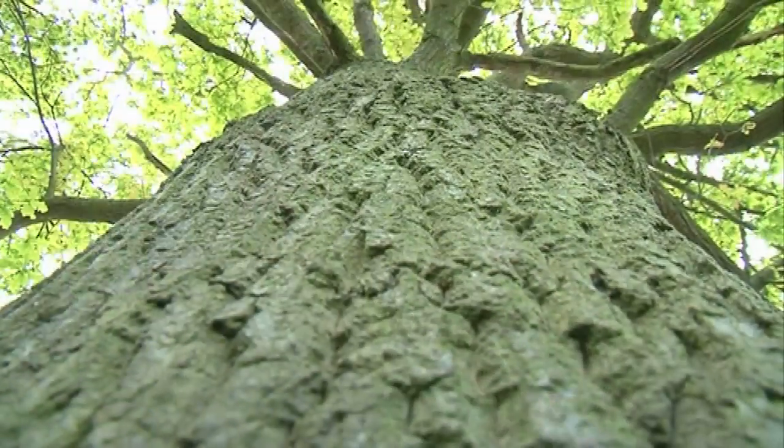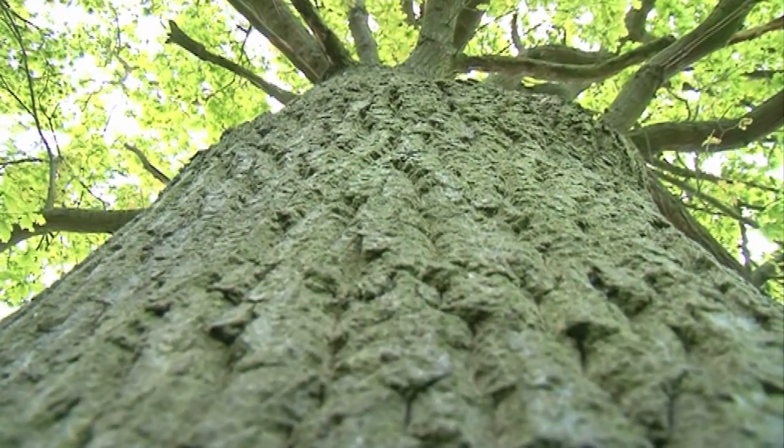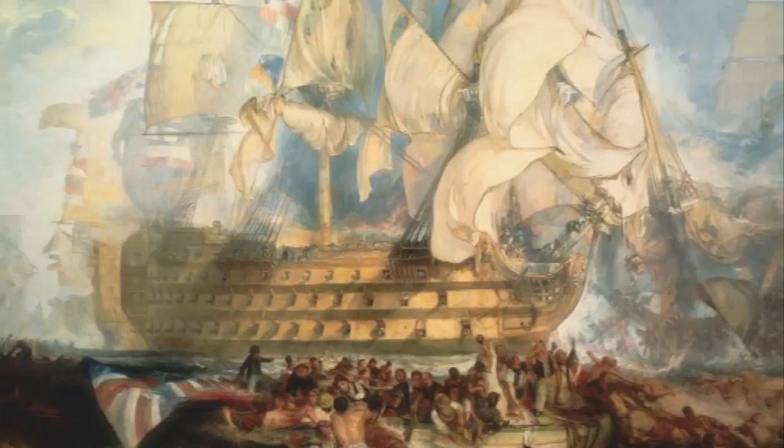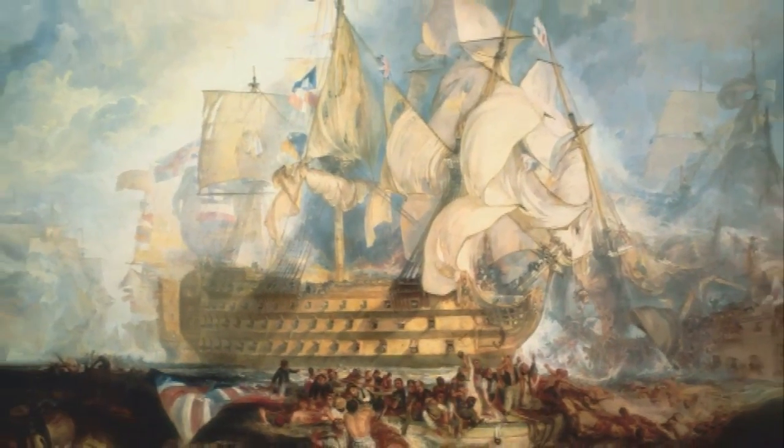boundaries. They're also a very important economic tree, not just for the timber, which famously was used to build the great navies of Britain that conquered the world, but also for their fuel wood, and particularly for their acorns. And acorns used to be a really important economic crop.